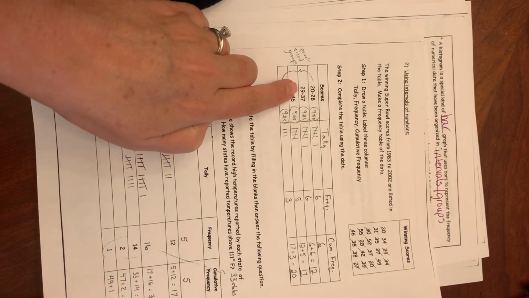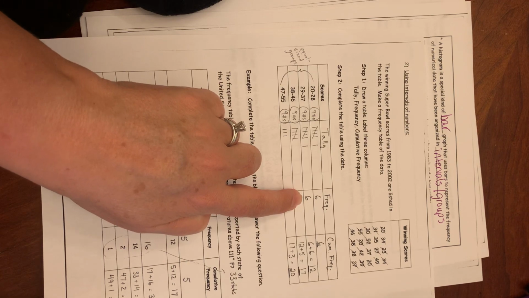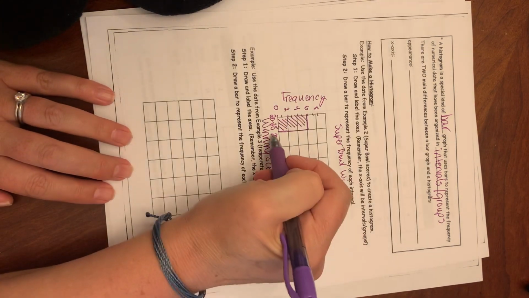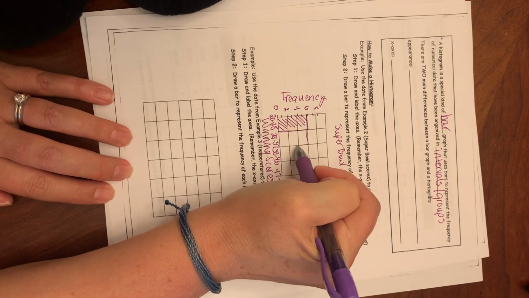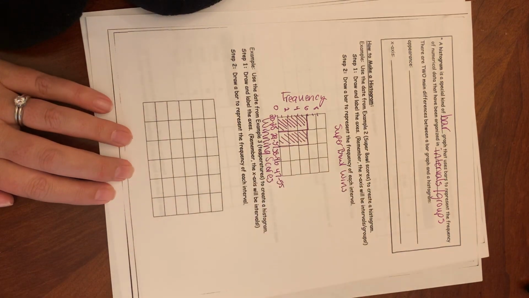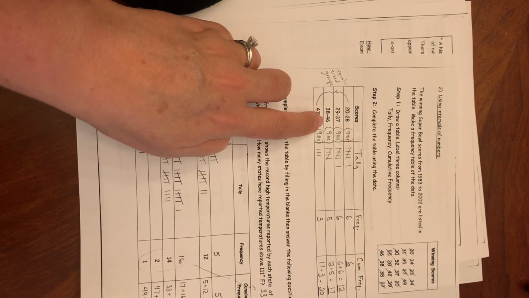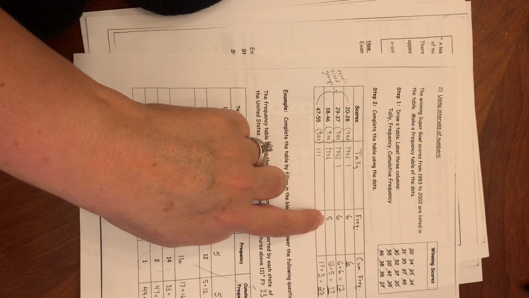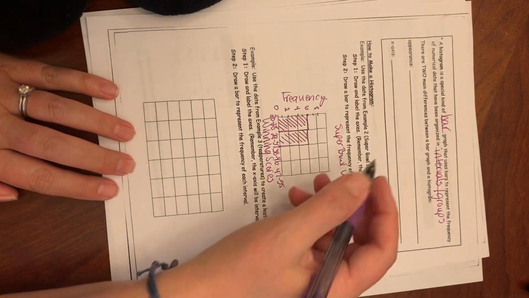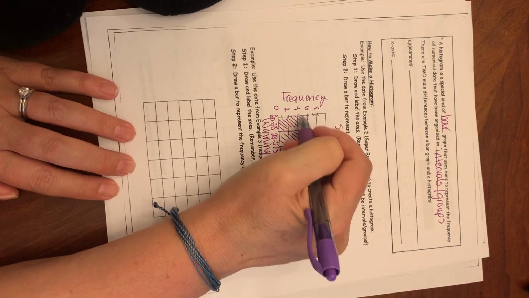All right, our next interval is 29 to 37. Again, this occurred 6 times. So 29 to 37, 6 times. I'm going to draw that bar right there. Okay, our next interval is 38 to 46. This occurred 5 times. So our bar here should not go all the way up to the 6. It's only going to go here to the 5.